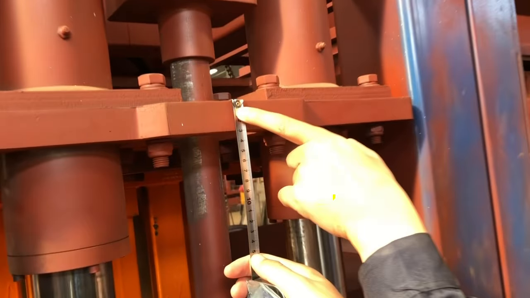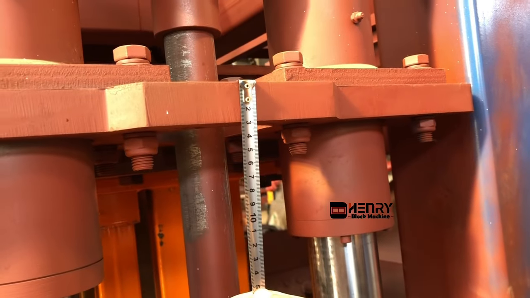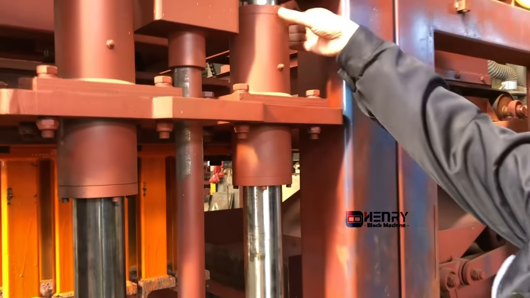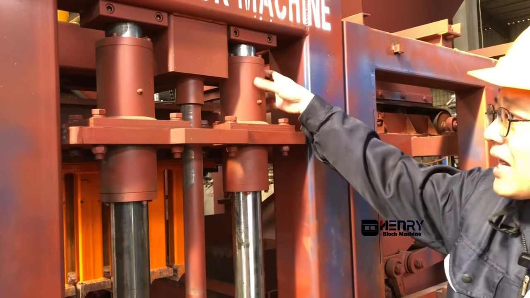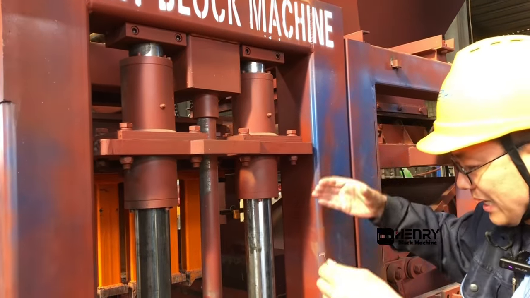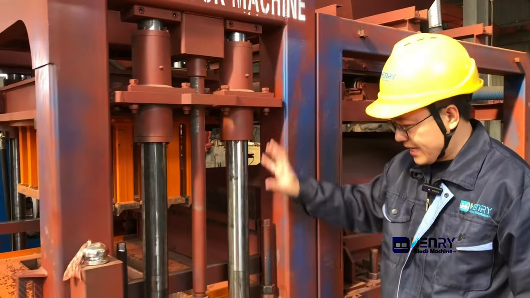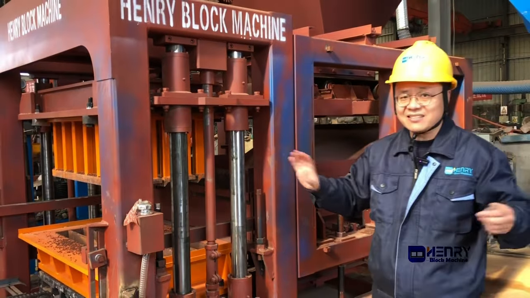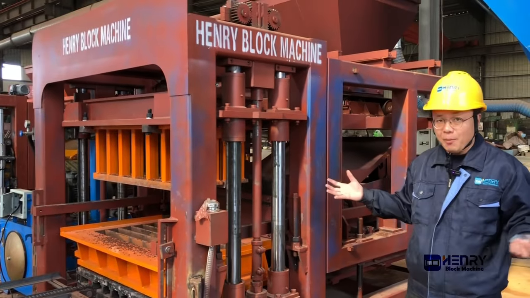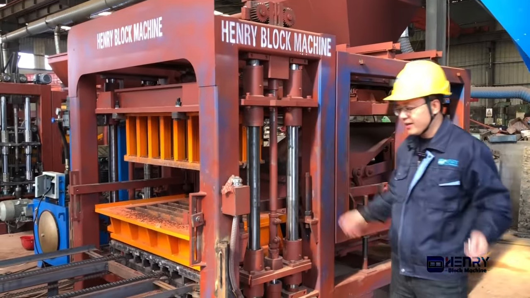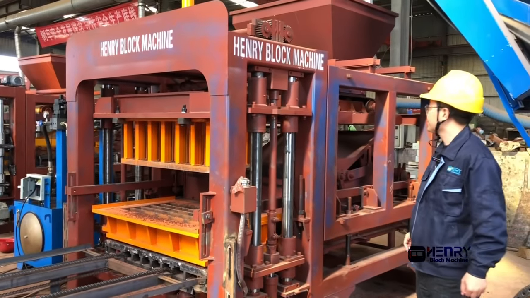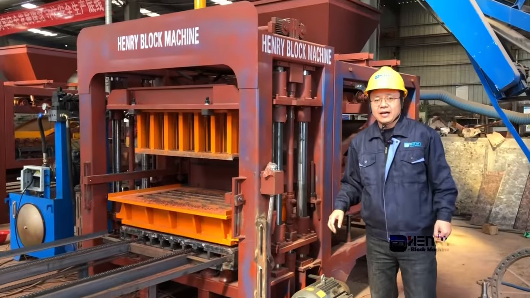You see, this one is 30 millimeter, and even the column for the cap going down and up is strong enough. So the body is just like a robot's body, I think, strong enough.